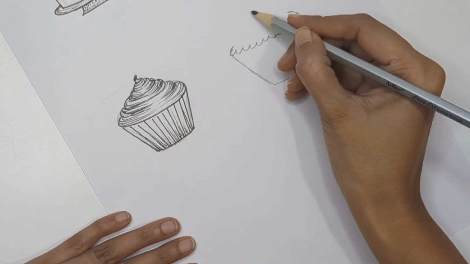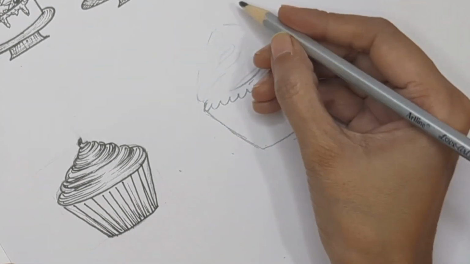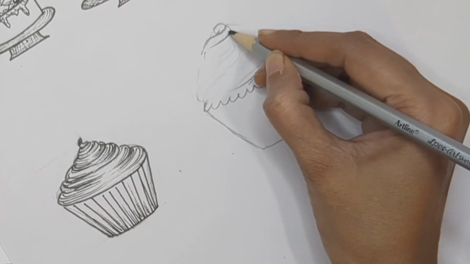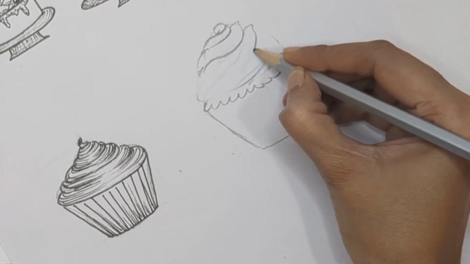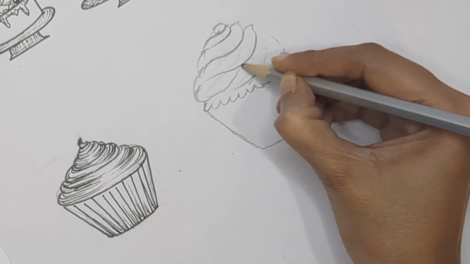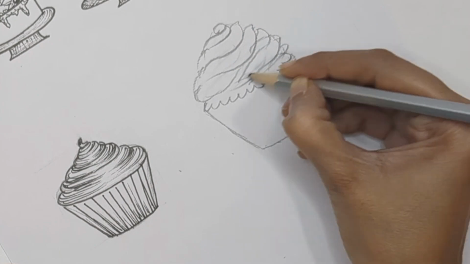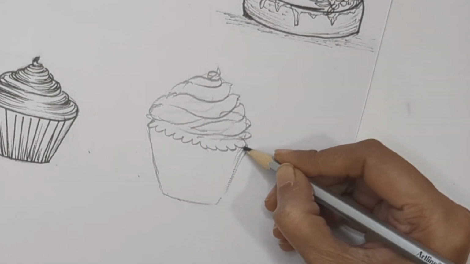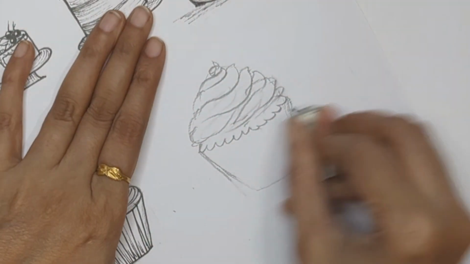And then you can define your cream area, and for the cream I'm creating some random pattern into it. So you can create something like this, it gives a very nice effect rather than creating an oval kind of shape one after another. And then you can create some random pattern like this. I think my cup shape is not good, so let me do it again.